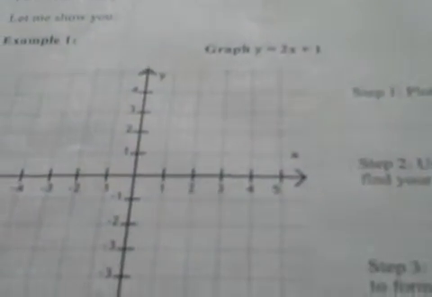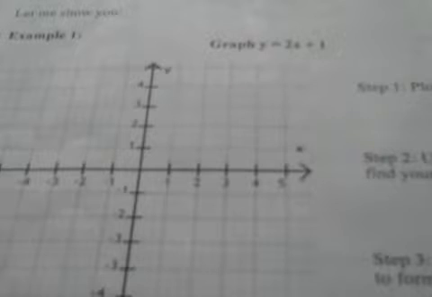Graphing made simple. Our learning target is to graph linear equations using slope-intercept form. There are some bare necessities that we need. You need just 2 points, and when you have slope-intercept form, that always gives you 2 points. So, example number 1, we want to graph y equals 2x plus 1.